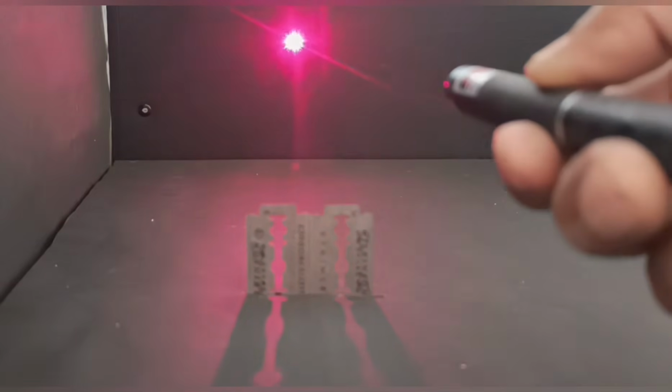Now, when the laser light is passed through the narrow slit, something interesting happens. The light bends around the edges of the slit and spreads out into the region where geometrically it should not have reached. This bending of light is what we call diffraction.